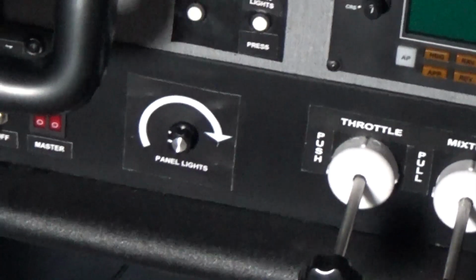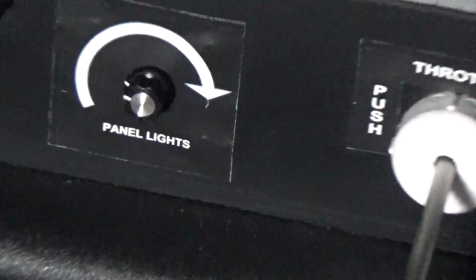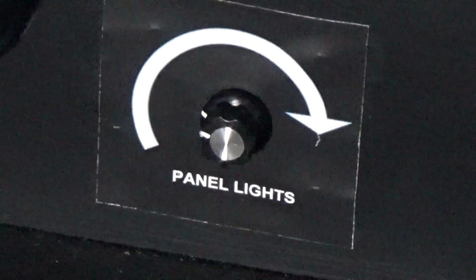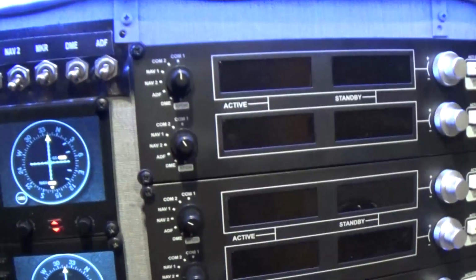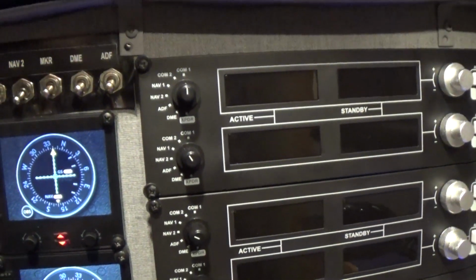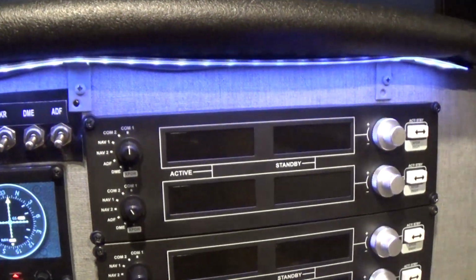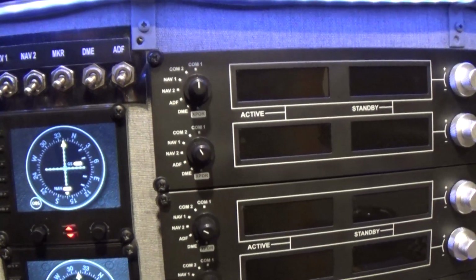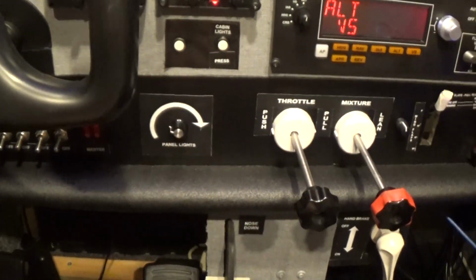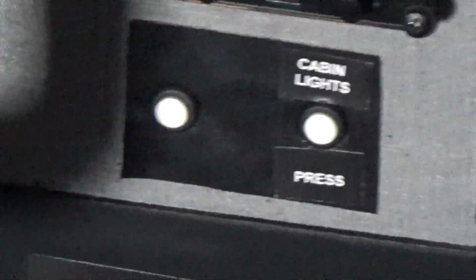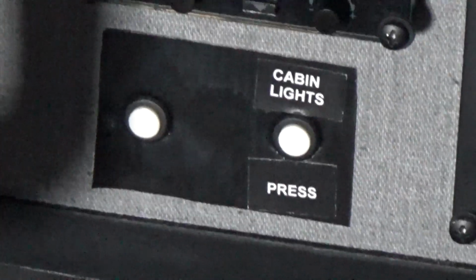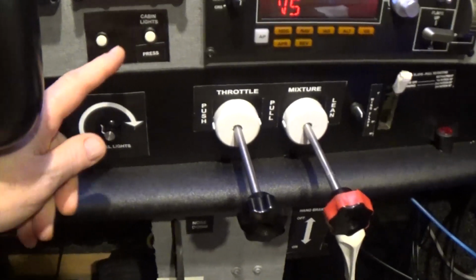Now this little control adjusts the panel lights. And these are the lights that are underneath the glare screen. And up above, the one on the right turns on the cabin lights.